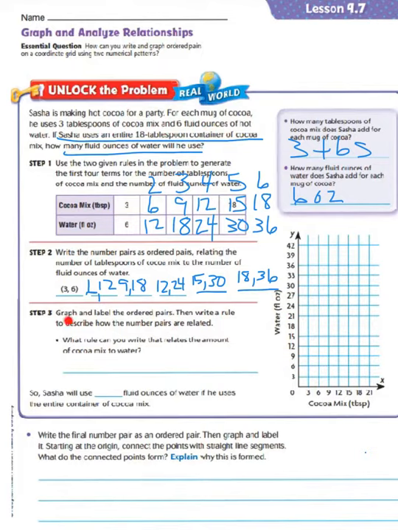So the first thing is to graph our ordered pairs. So before we get started graphing on our coordinate grid, let's remember that the first number in an ordered pair always represents our x-axis. Our second number in an ordered pair always represents our y-axis, and our x-axis is the one that runs horizontal, and the y-axis is the one that runs vertical.